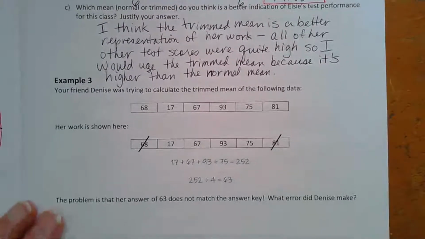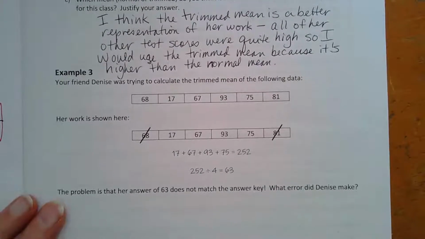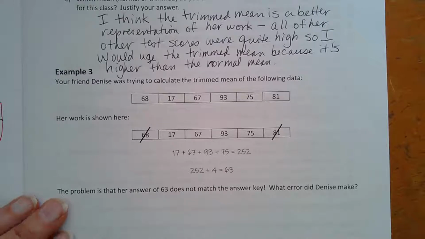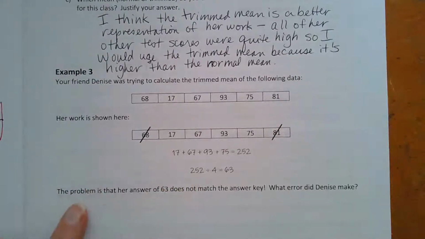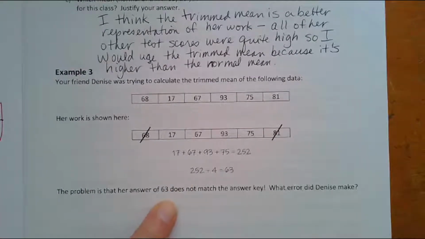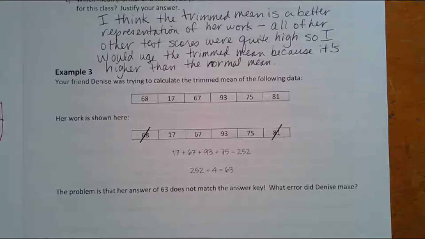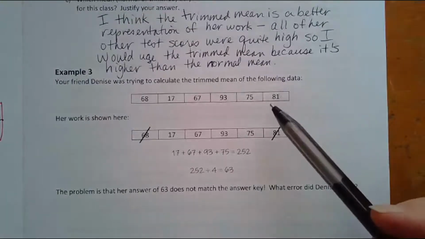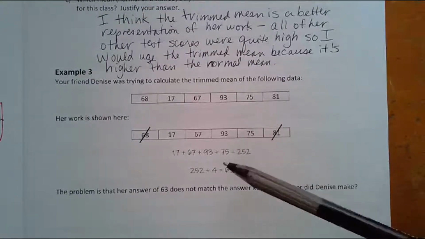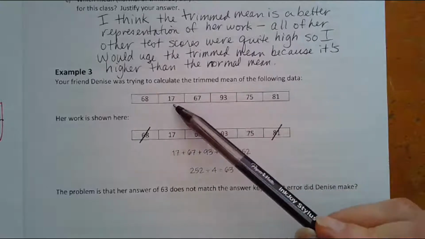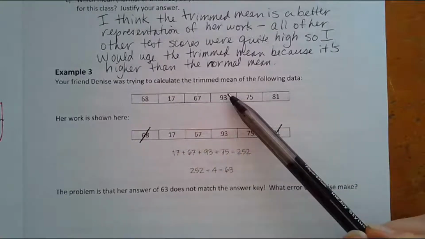Okay. Let's take a look at example 3. Were there any questions? Your friend Denise was trying to calculate the trimmed mean of the following data. Her work is shown here. The problem is that her answer does not match the answer key. What error did she make? Okay, she's trying to do the trimmed mean. Well, let's see. She just slashed these two because they were on the ends. The data wasn't put in order though, right? If she was doing a trimmed mean, she should have slashed the 17 and the 93, right?